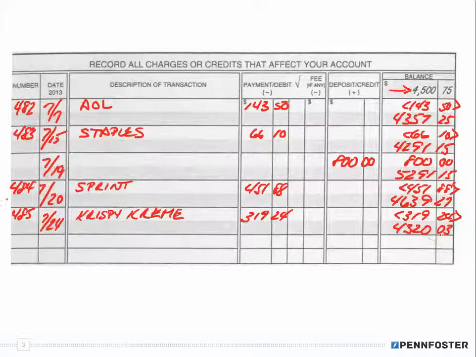And then my last transaction on 7/29 is a deposit for $400.30. So I'm going to add that in. Oops. Which now gives me a new balance of $4,720.33. Okay, and that's how you fill out your check register.